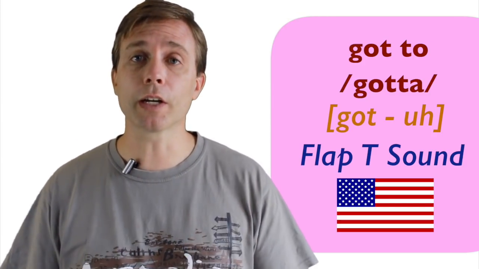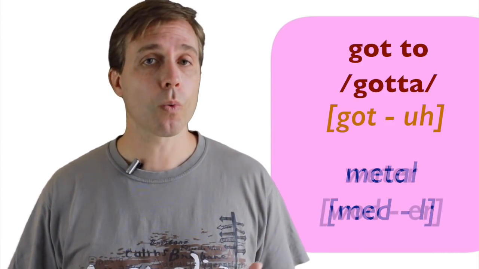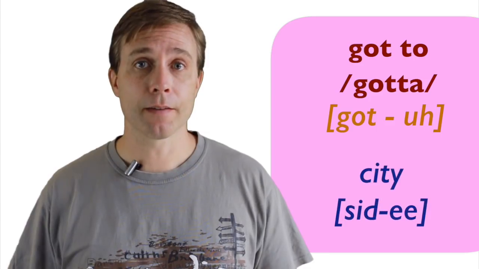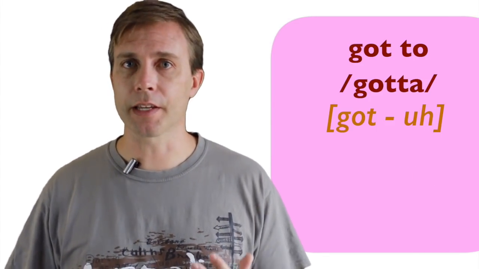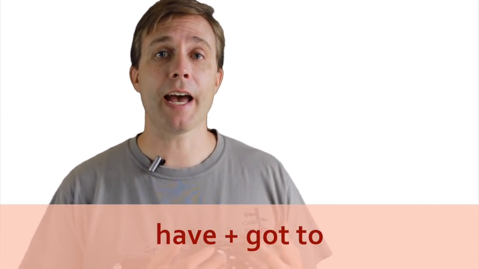And this is what happens when the T falls in the middle of the word. So for example, look at these words. The T is in the middle, which will sound more like a D sound. Metal, water, city. And got to is no different. The T is in the middle, so Americans would tend to use the flap T, which makes it sound like gotta. This is reduced, got to, when it is a modal verb used with have.